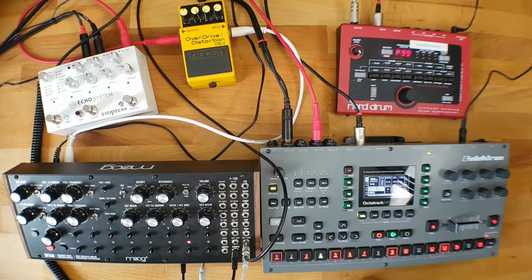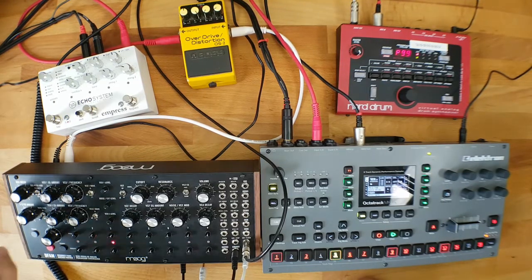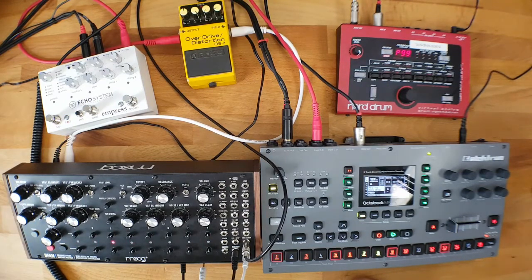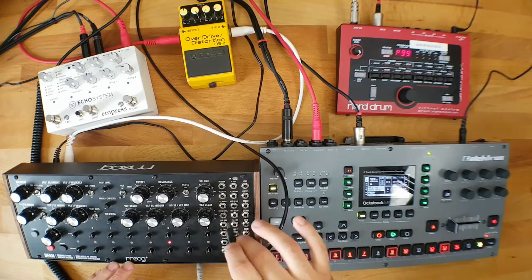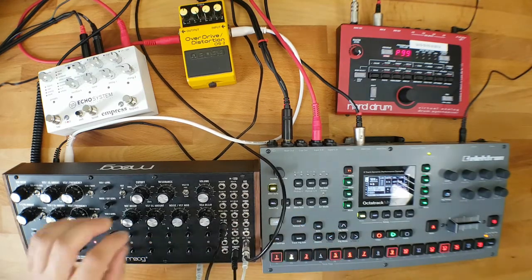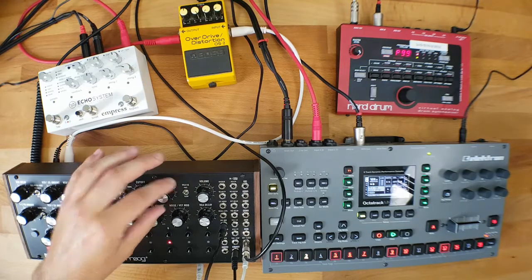Of course it's very noticeable with the pitch modulation, but this can also work very well when you use, say, the velocity to also control the filter amount. So let's do this. Turn this down a bit.